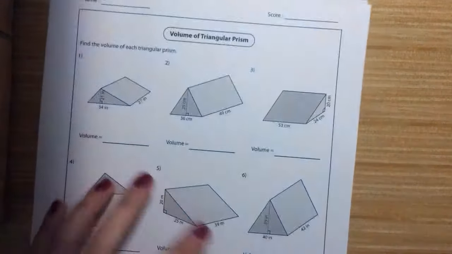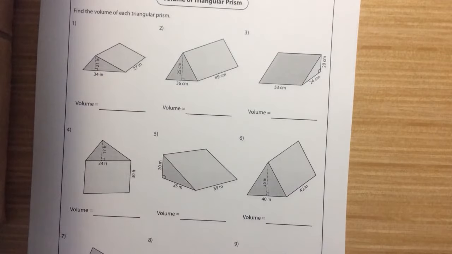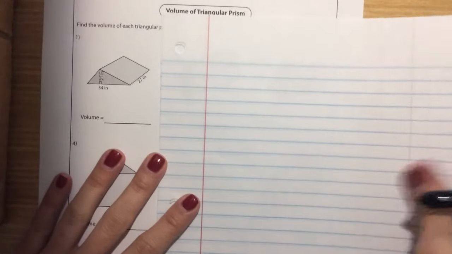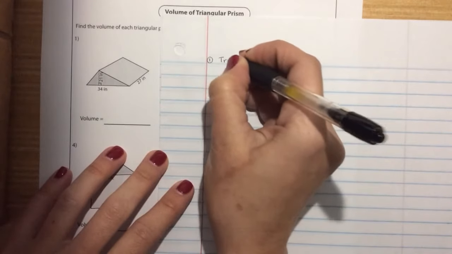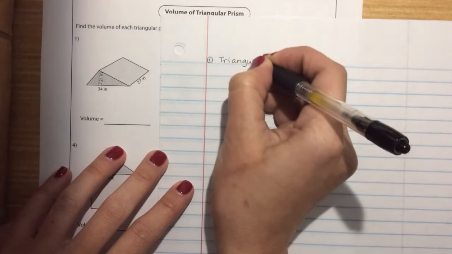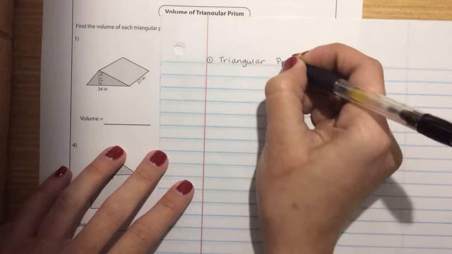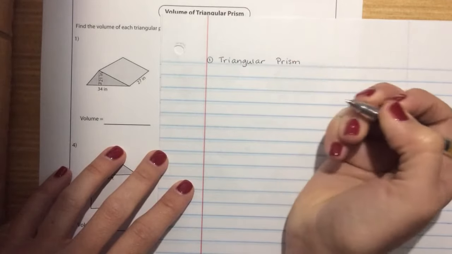Now on the other side, you have triangular prisms. Now for a triangular prism, your base will always be the triangle. So let's first write the name of our shape, triangular prism.